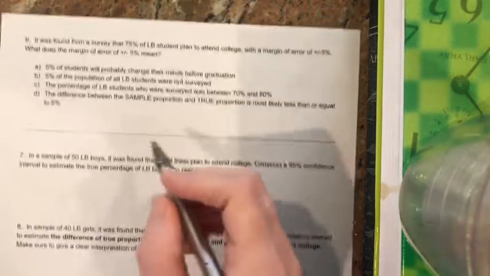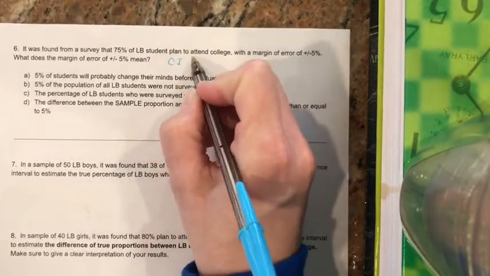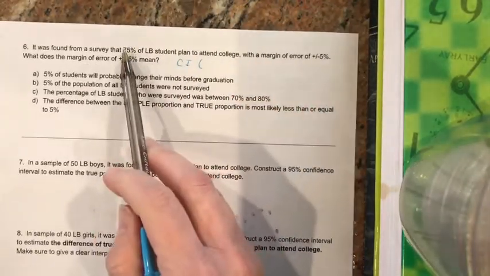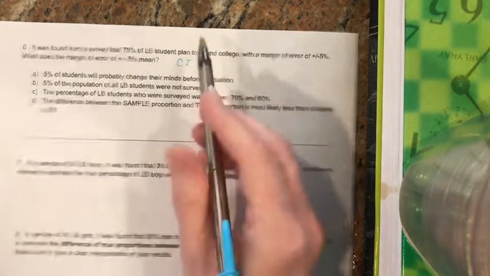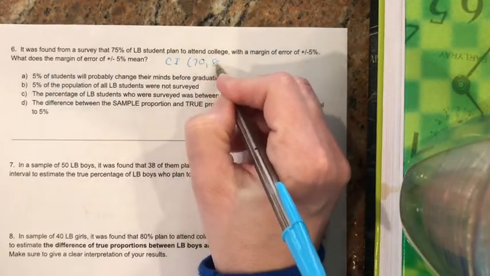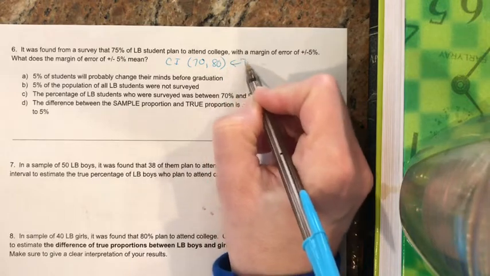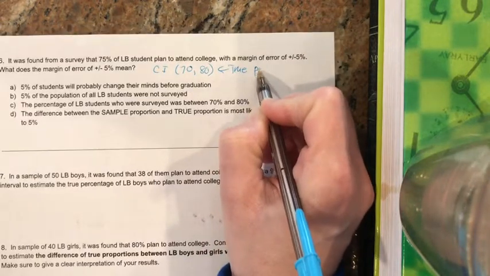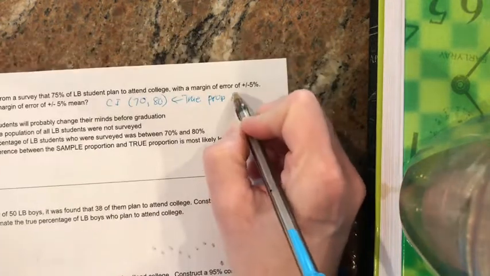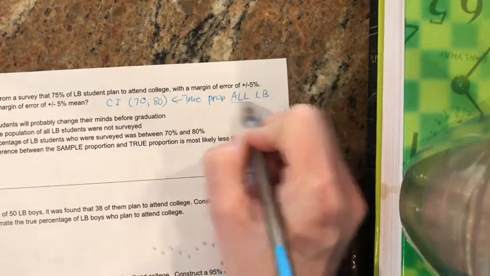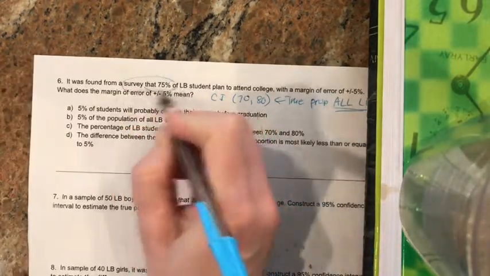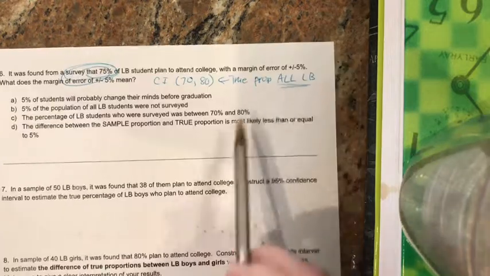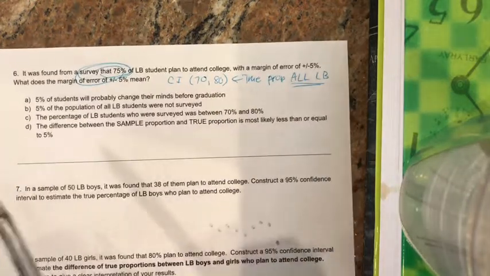Well, hopefully you guys realize that when we would do the confidence interval, we would take 5% plus or minus off the 75. So that'd be 70 to 80. That's what we think the true proportion of all LB students would be. We know exactly what happened in the survey, but we're trying to predict what all students would be.